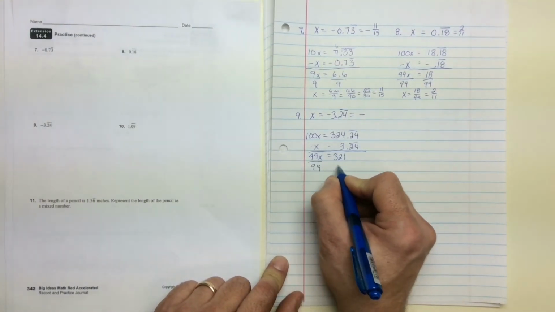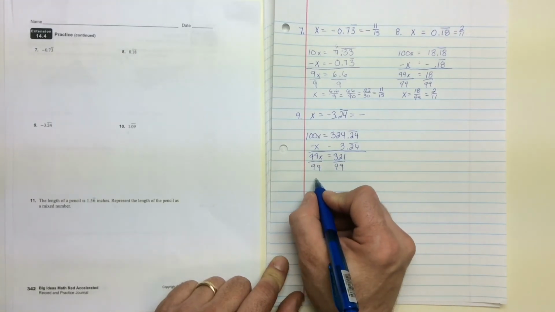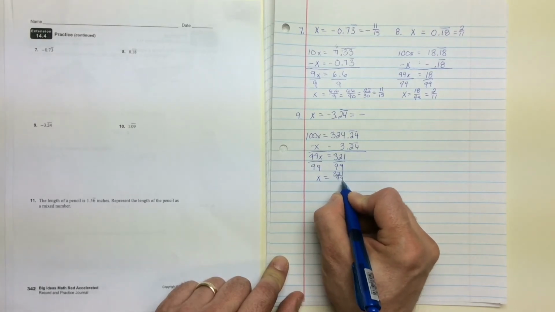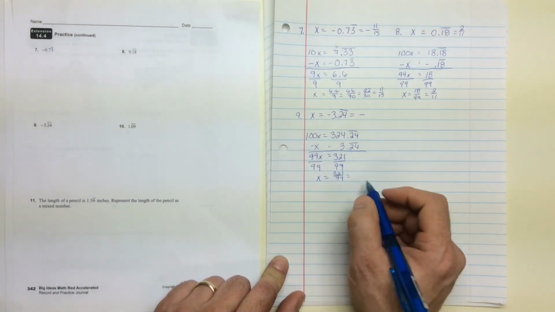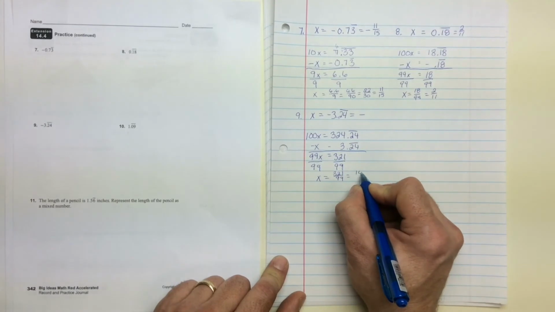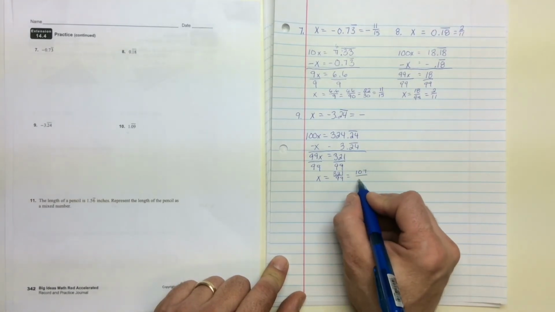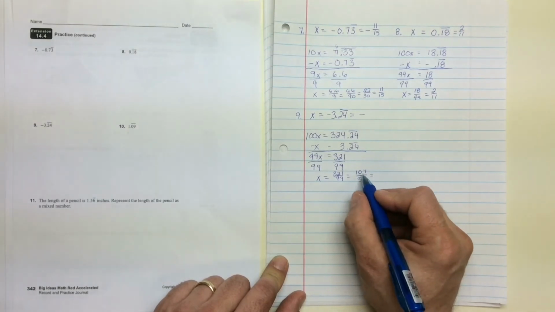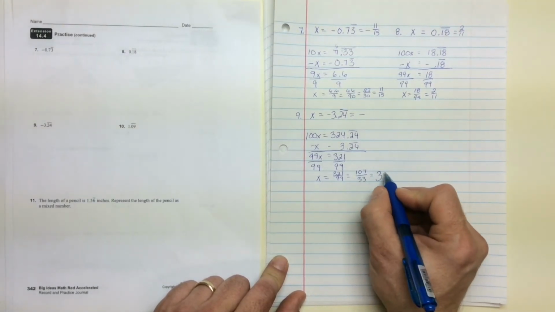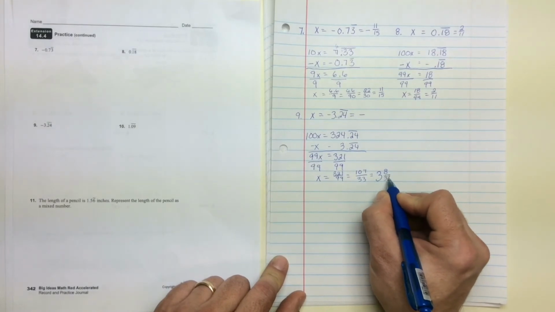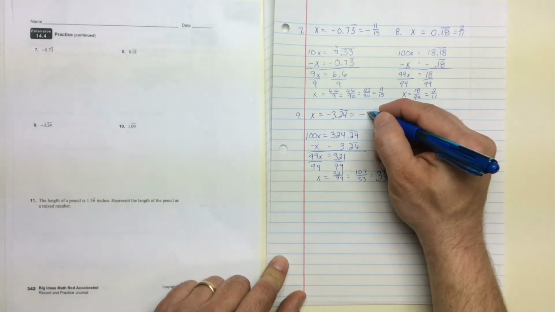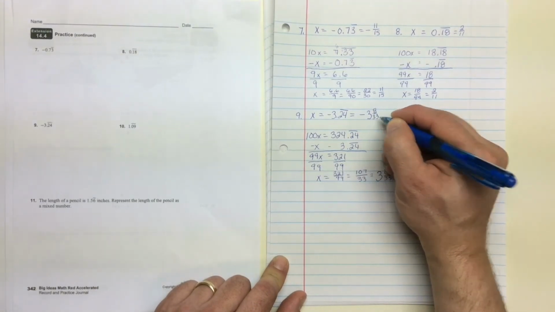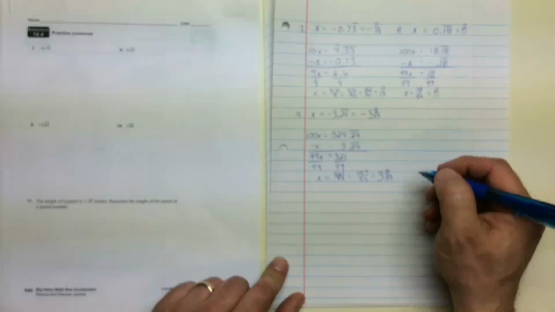Divide by 99, divide by 99. x equals 321 over 99. Divisible by 3, so this would be 107 over 33. 33 goes into 107 3 times, which is 99. 8 left over. So negative 3 8/33.